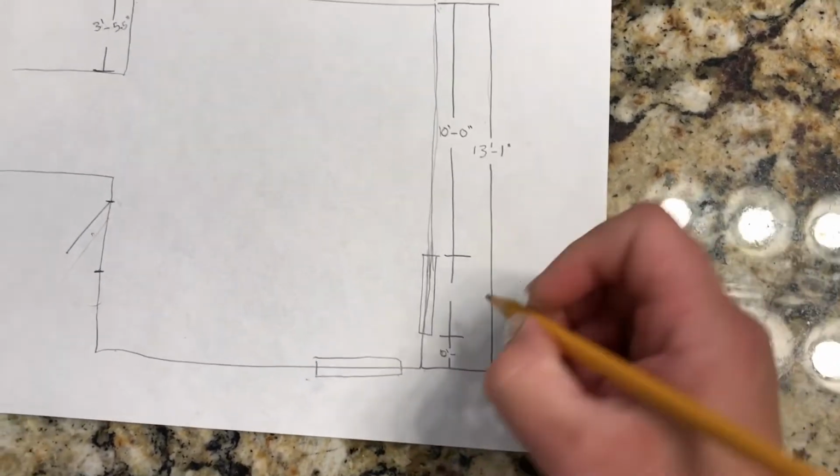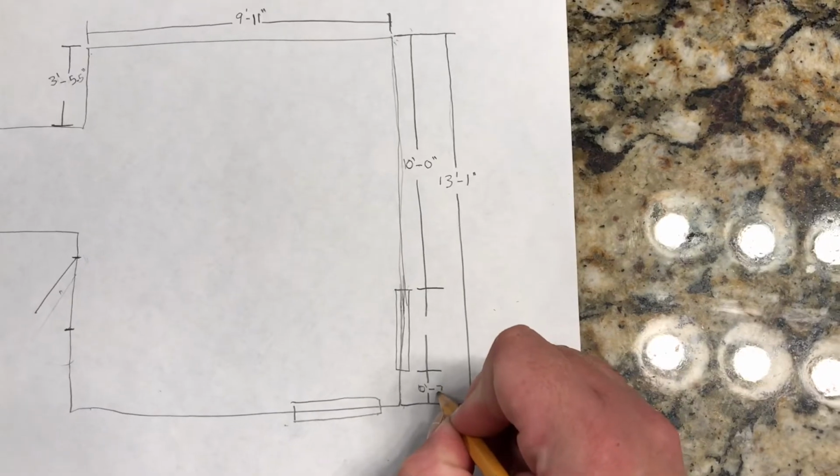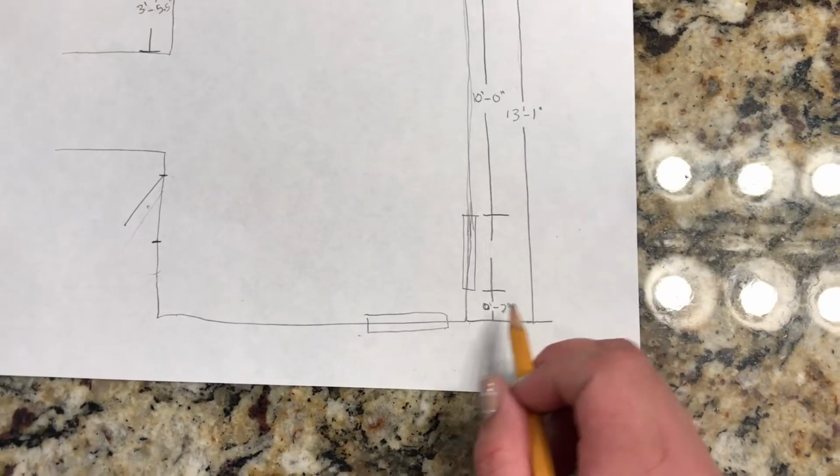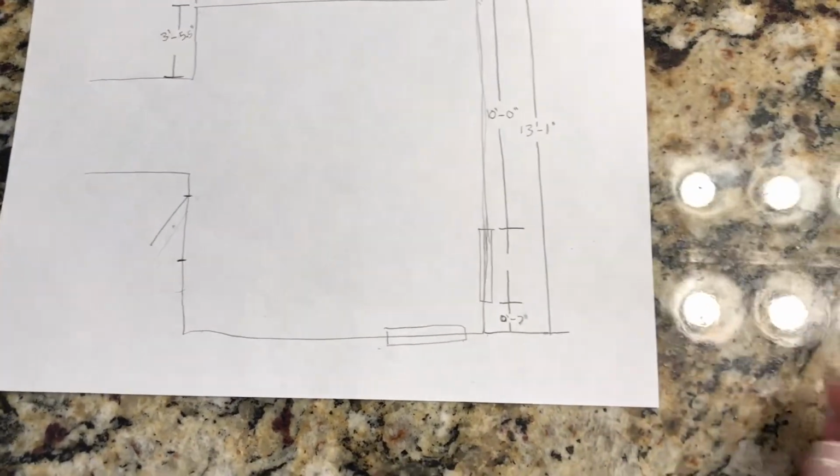dash 7 inches. Same thing, you're gonna put that 0 there.